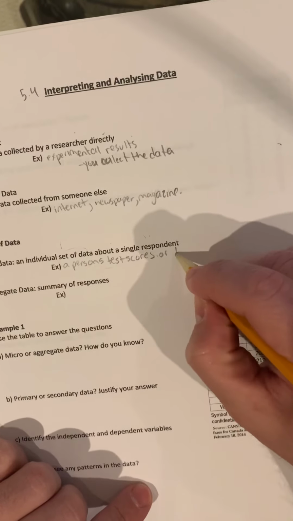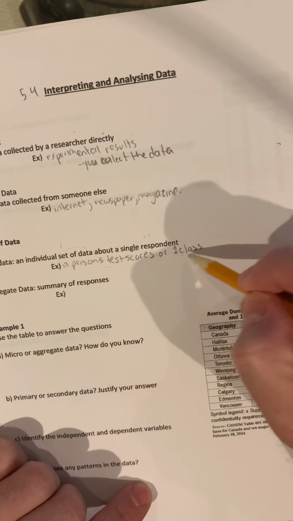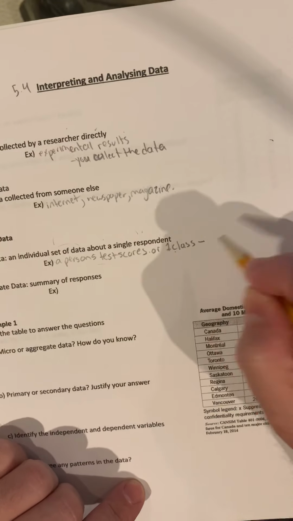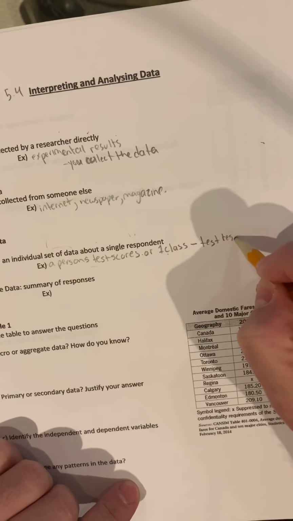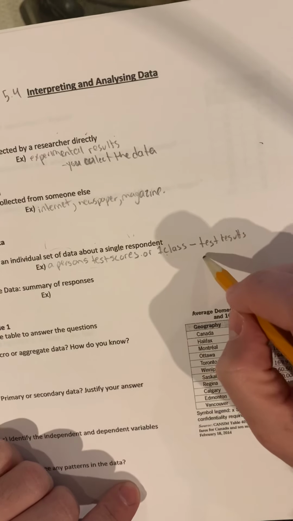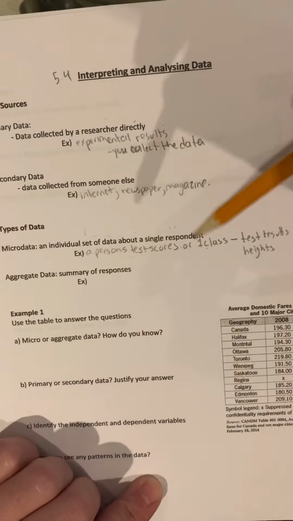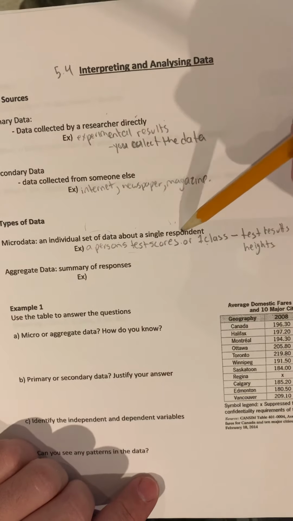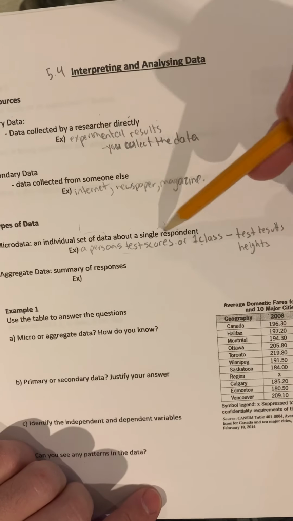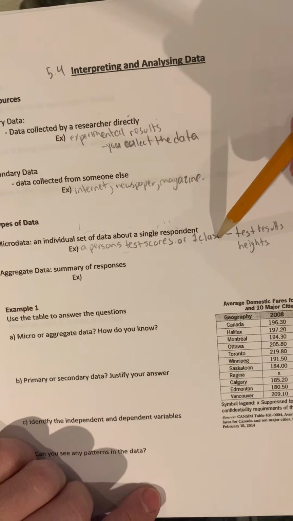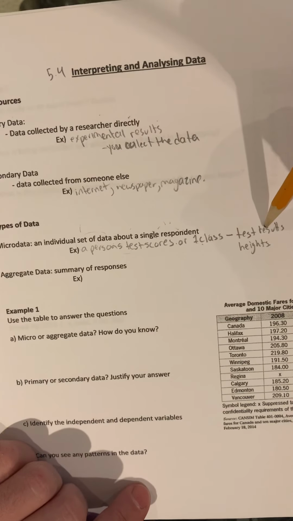Okay, or you could have something like this. So we could look at one class. So the single respondent would be, say, one class, and I could look at test results. Okay, or I could look at, say, heights of individuals in the class. So it could be a single respondent, it could be a person, okay, or a single respondent could be like a class or one school. And then from there, you're looking at different results.